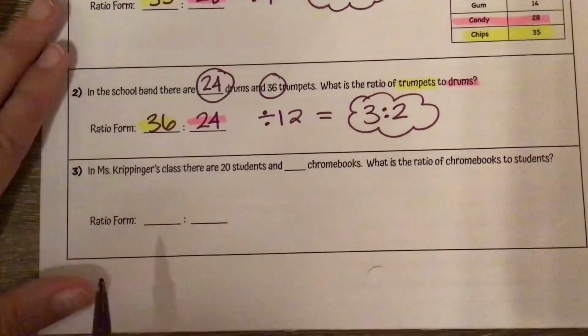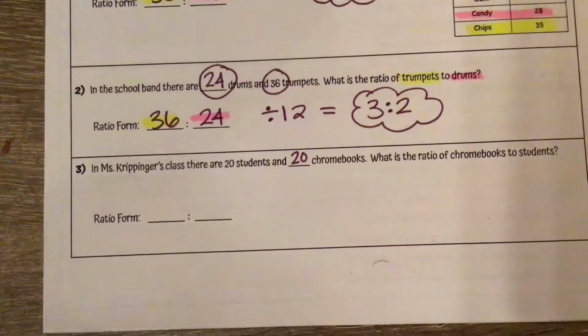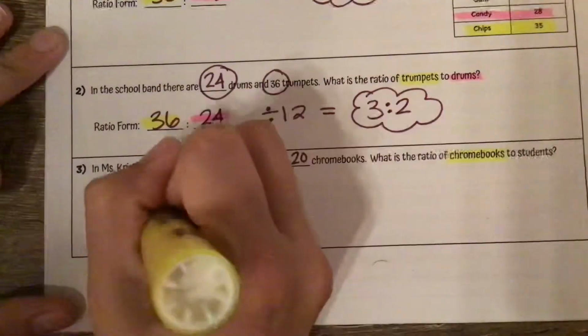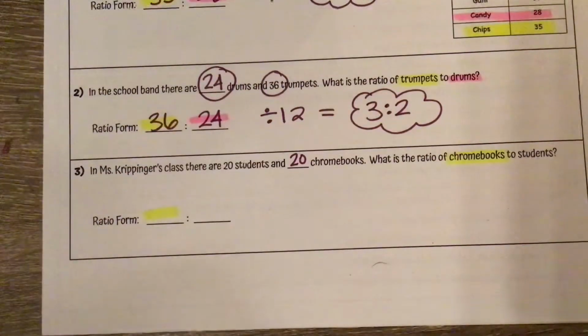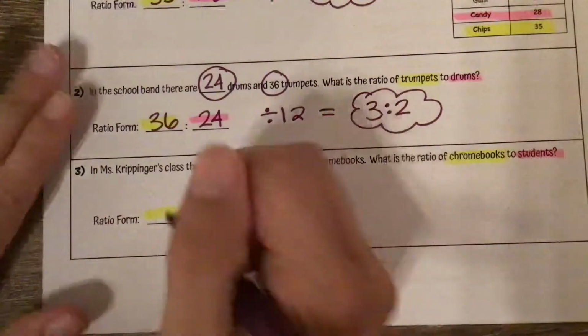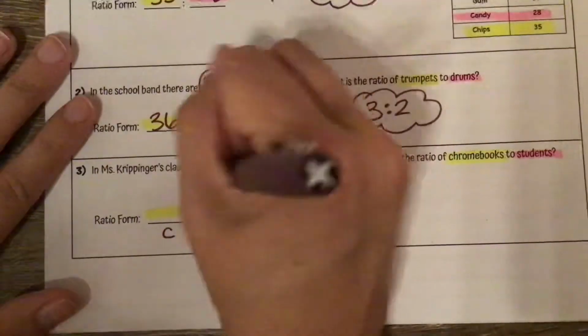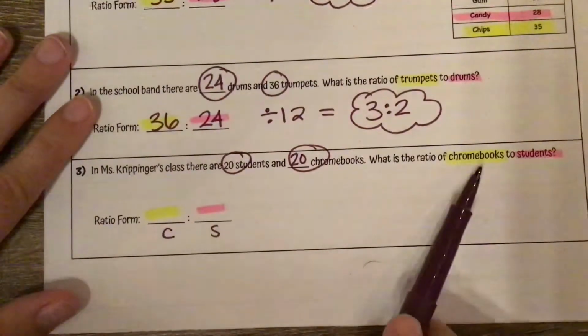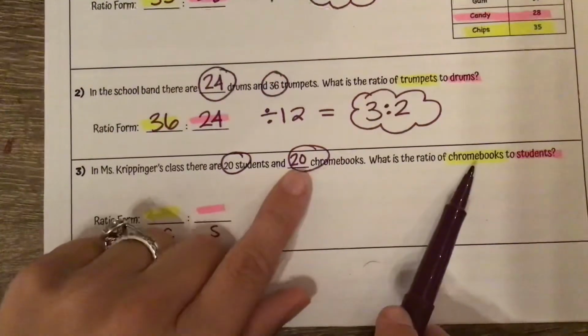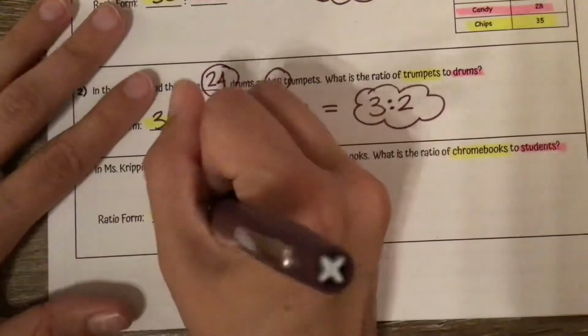All right, in Miss Krippinger's class, there are 20 students and 20 Chromebooks. What is the ratio of Chromebooks to students? So Chromebooks is going first, so that's going to go first in my ratio. Students is going to go second, so that's going to go second in my ratio. If it helps you to label, this is Chromebooks, this is students, whatever's going to help, use that method. So circling my numbers, 20 students, 20 Chromebooks. We want Chromebooks first. The number that matches with Chromebooks is 20. Then we want students. The number that matches with students is 20.